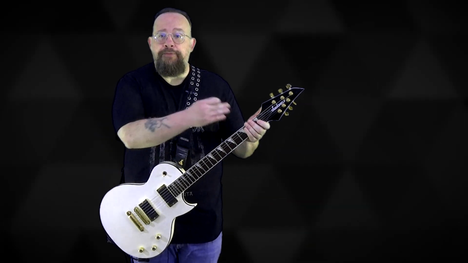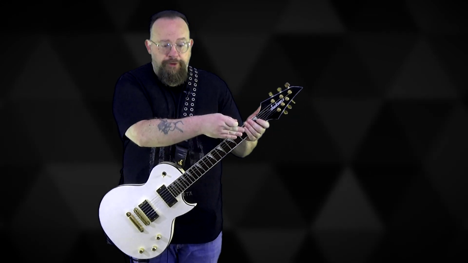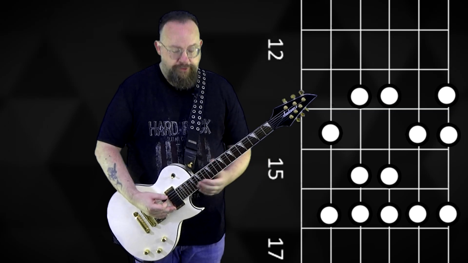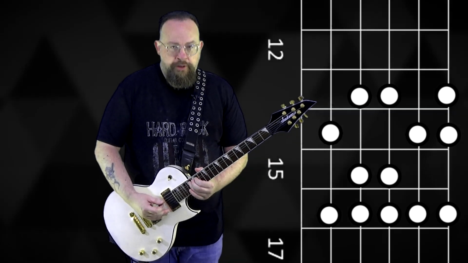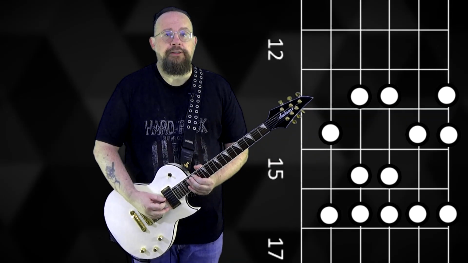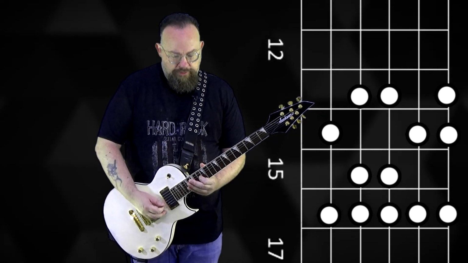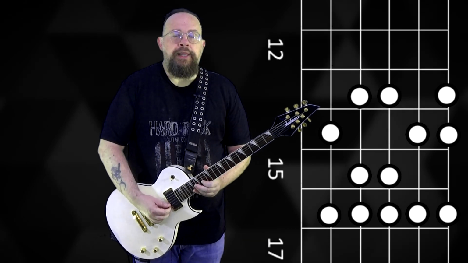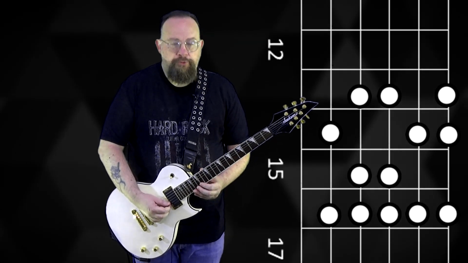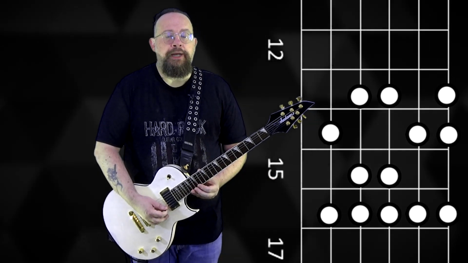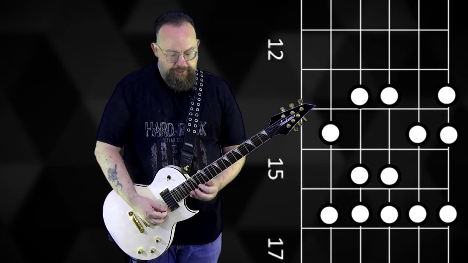For instance, we could take that 5th string shape and move it from the 2nd fret all the way up to the 14th fret. It's going to be the exact same shape, but now we're changing the octave. So we're going to start on 14 and play 14, 16 on the 5th string. Then when we get to the 4th and the 3rd strings, we're going to play 13, 15, 16. And then when we get to the 2nd string, we're going to play 14, 16. And then when we get to the 1st string, we're going to play 13, 14, 16.